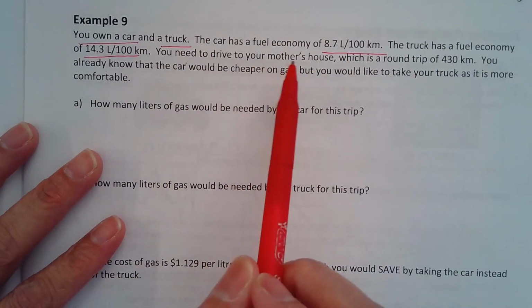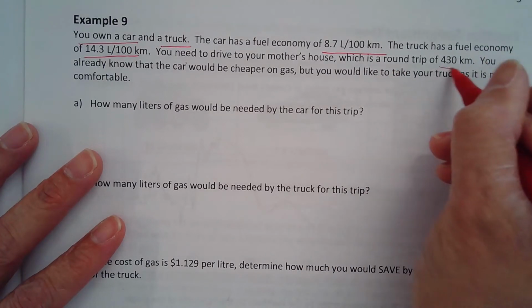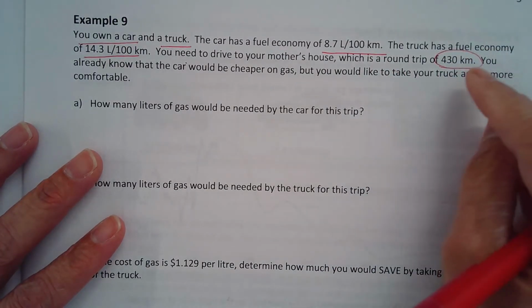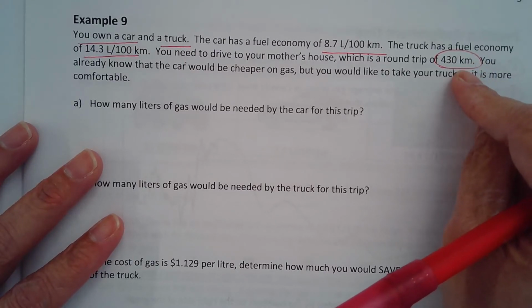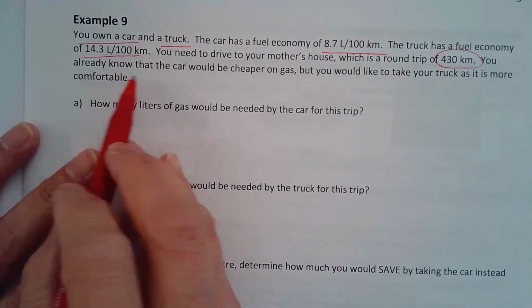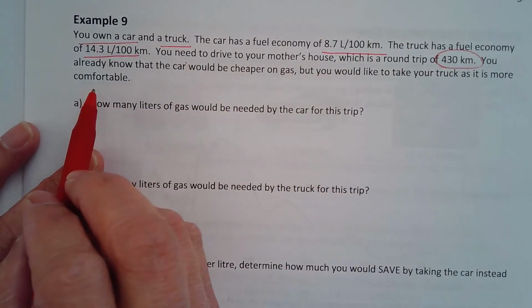You need to drive to your mother's house, which is a round trip of 430 kilometers. Okay, 430, I'm thinking it's out of town. You already know that the car would be cheaper on gas, but you would like to take your truck as it is more comfortable.